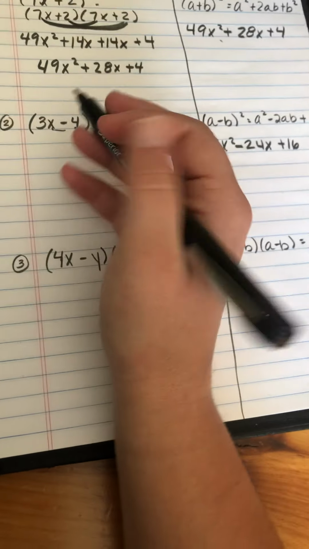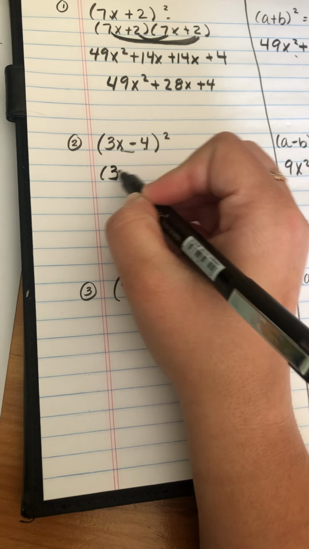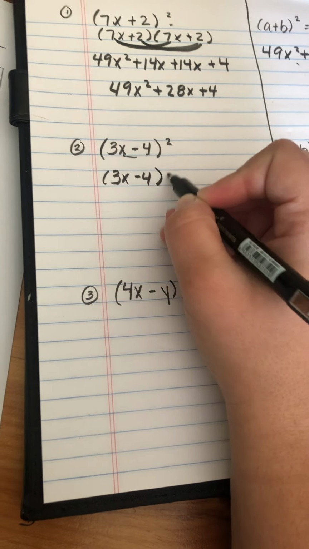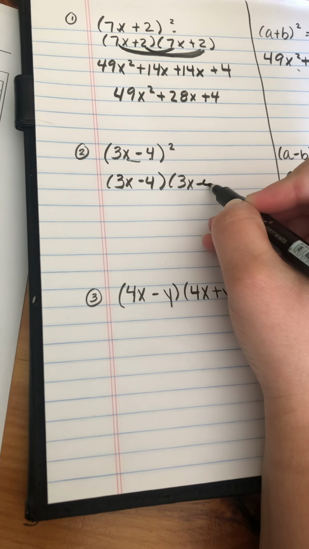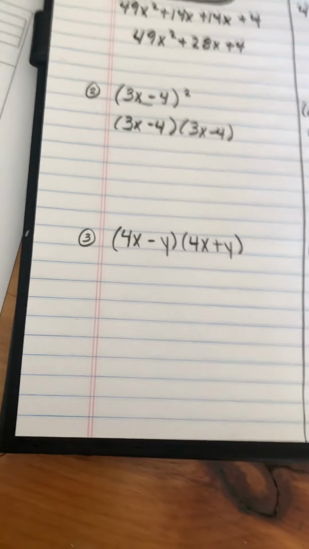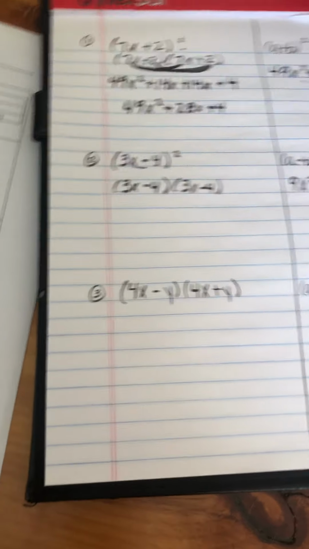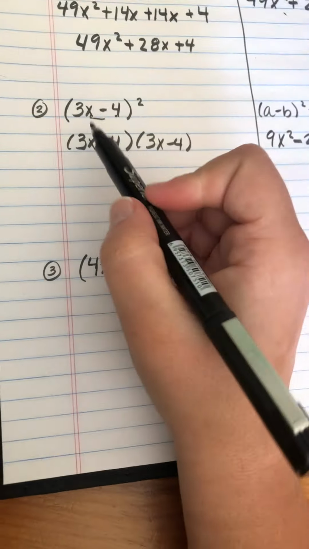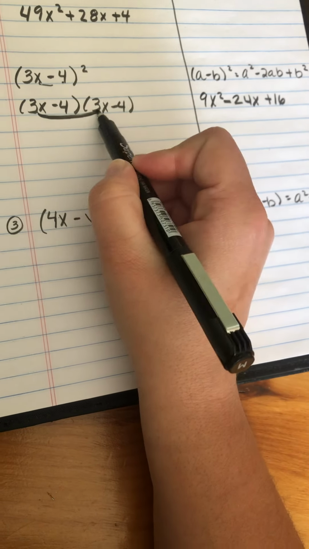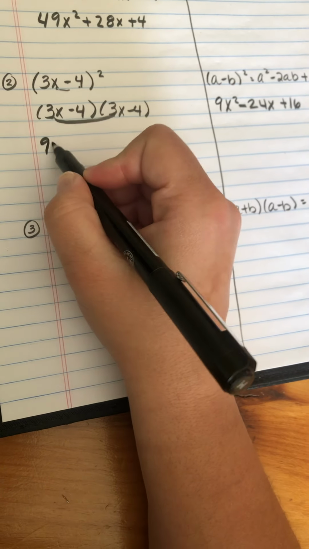But again, let's see what we can do when we do the FOIL method. It should end up being the same. So again, 3x minus 4 squared is really 3x minus 4 times 3x minus 4. Okay, so if we go through the FOIL method, we would multiply our first terms. So 3x times 3x gives us 9x squared.